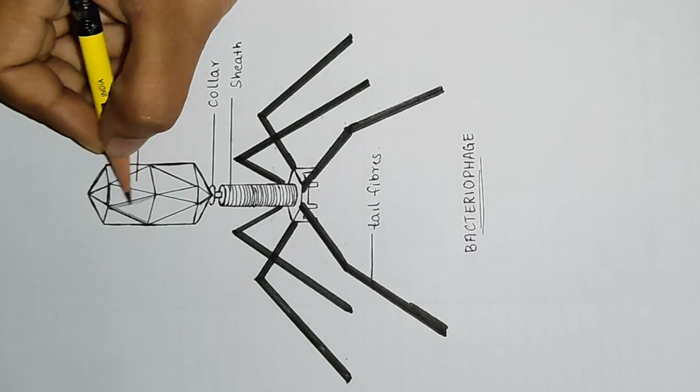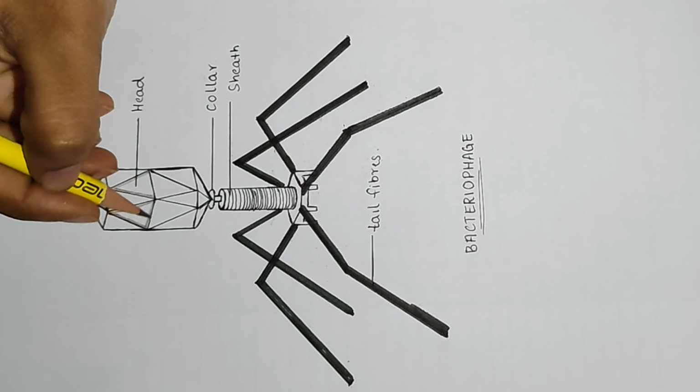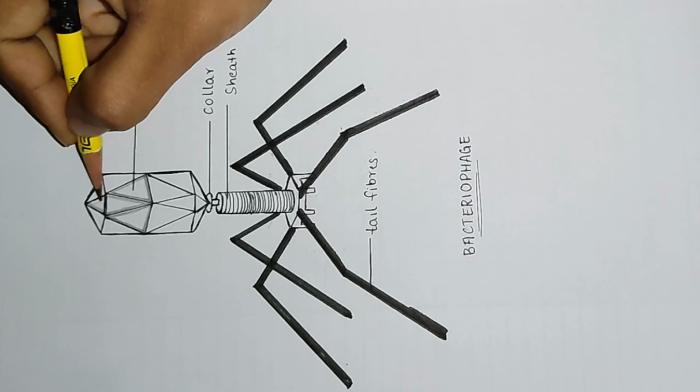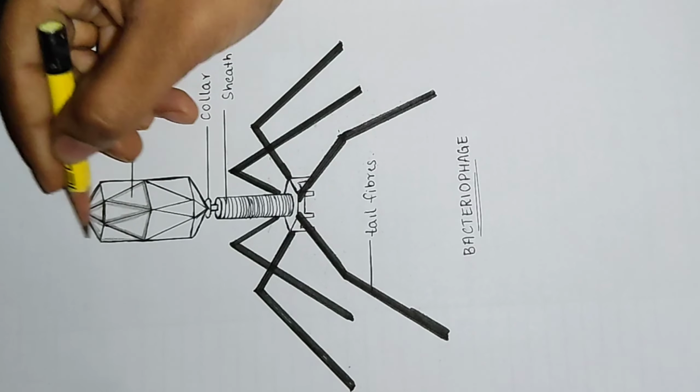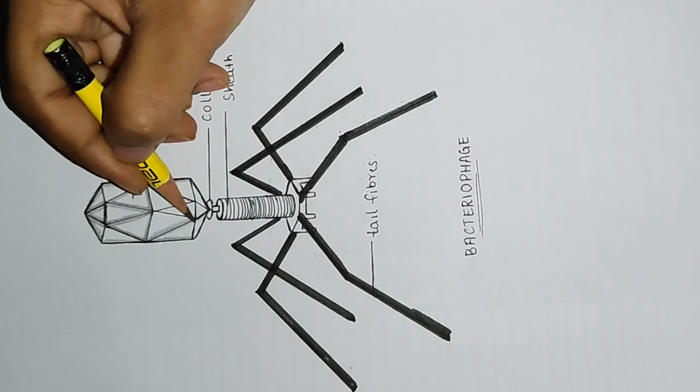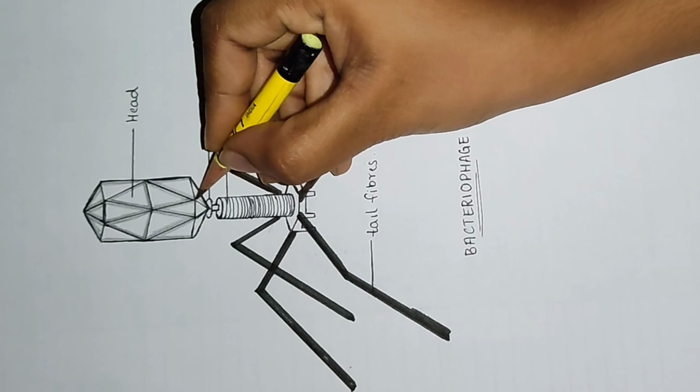Now I am just darkening the diagram with light shading, so this would make the diagram look more neat and clean. So that's all guys. After naming the diagram, the drawing is done.